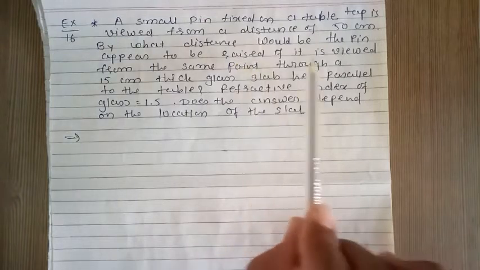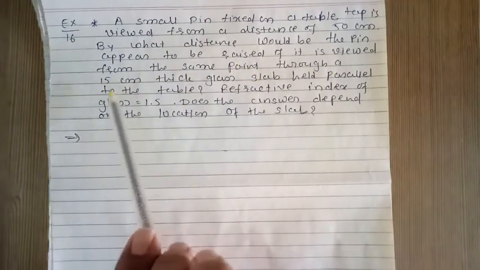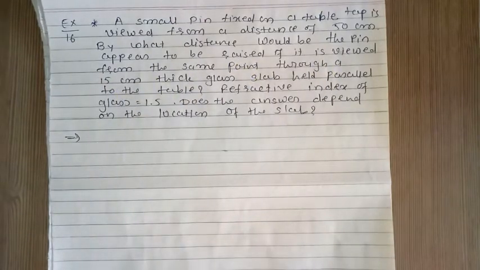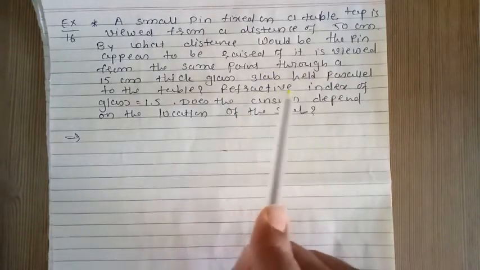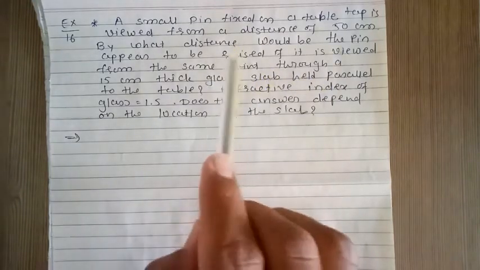So here real depth is 15 centimeter. We have to answer by what distance the pin would appear to be raised, that is, how much the shift or rise of the pin is. So we have to find out the apparent depth first, right?